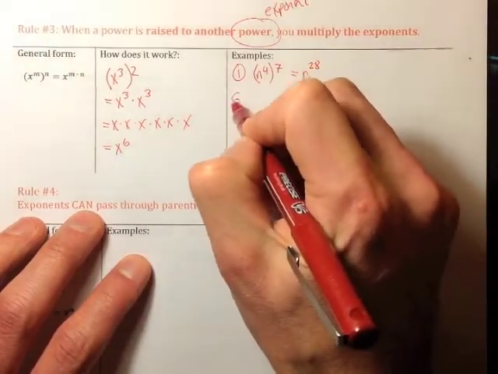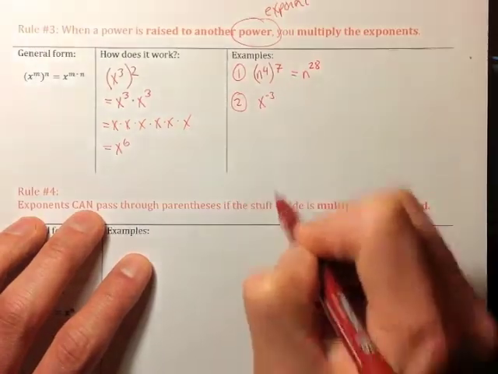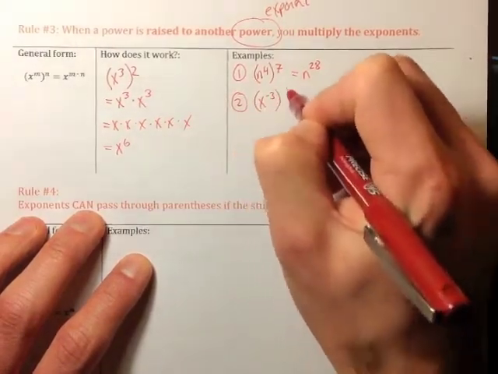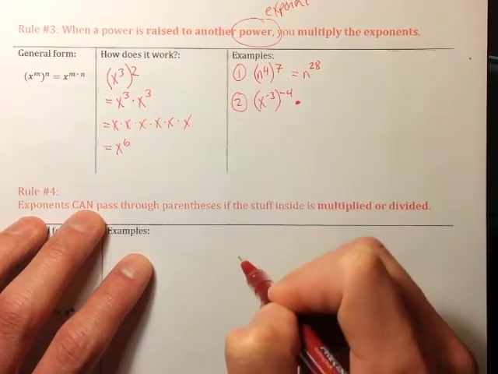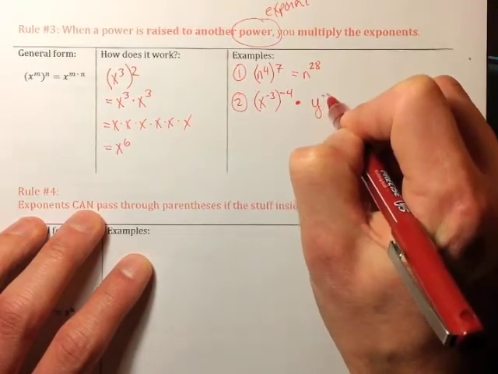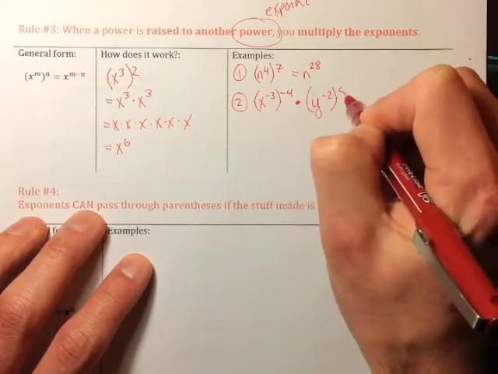Now let's see a little bit more of a complicated expression. How about x to the negative 3rd power? Let's say I want to raise that to the negative 4th power. Let's say I want to multiply all of this by y to the negative 2nd power, but I'm going to raise this guy to the 8th power.